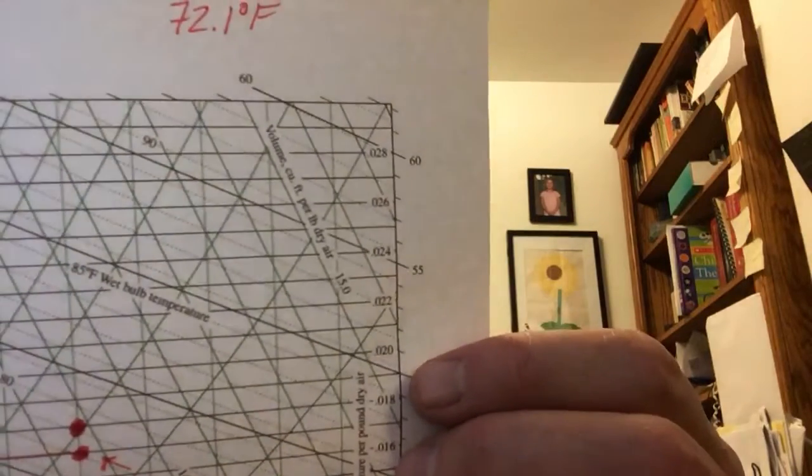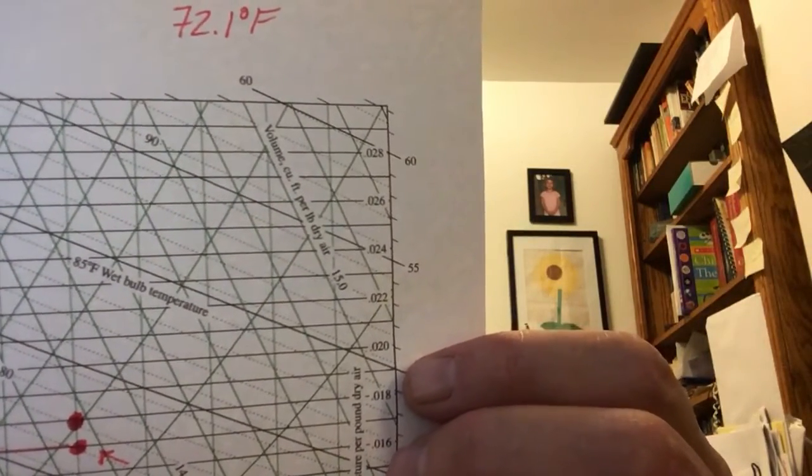There are also some other diagonal lines that go through the chart, and if you take a look at the upper right-hand corner, there's one that says volume, cubic feet per pound mass dry air, and that's called specific volume. Again, we're not going to worry about that. We're just doing the properties that we've done so far. If you look through section 14.5, don't worry about wet bulb, and don't worry about specific volume.